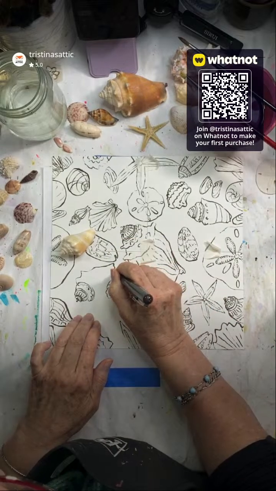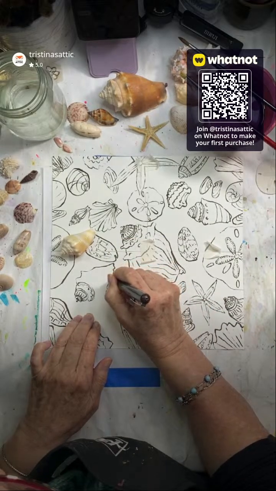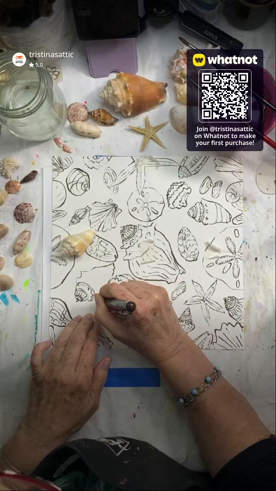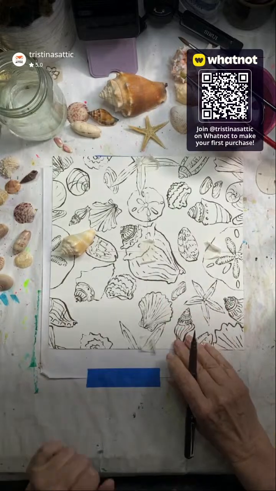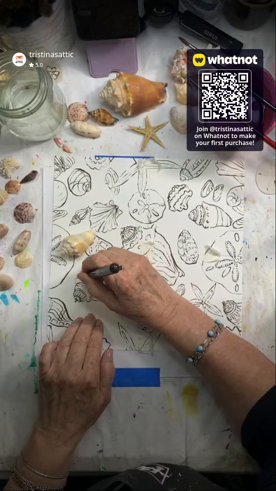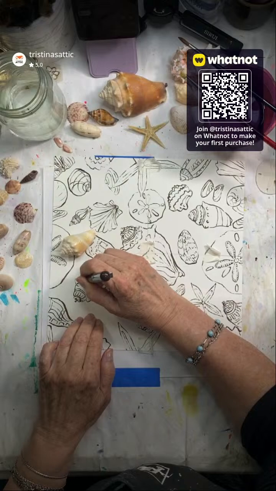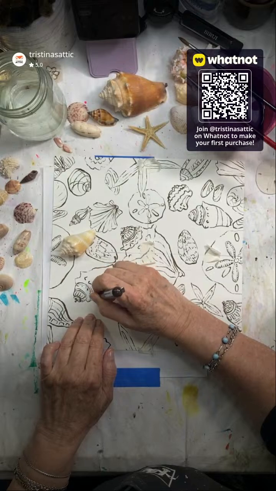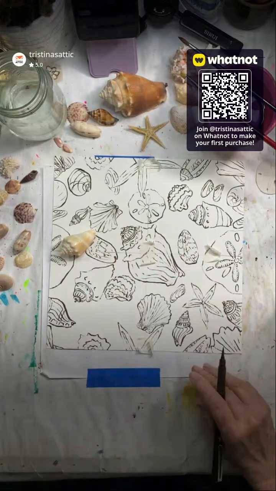And this part is going to come along here. Like that. All right. So now I've got to put more of these little ones right here. Another one right here. Another one here. Another one here. Another one there.